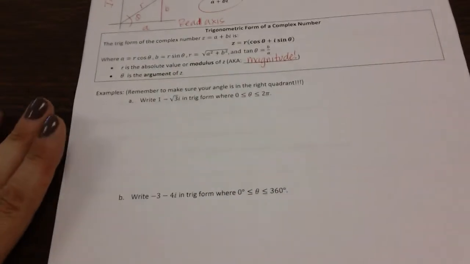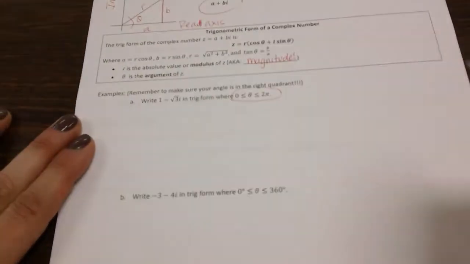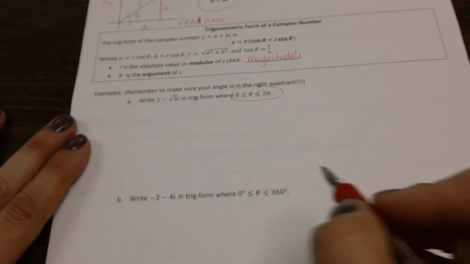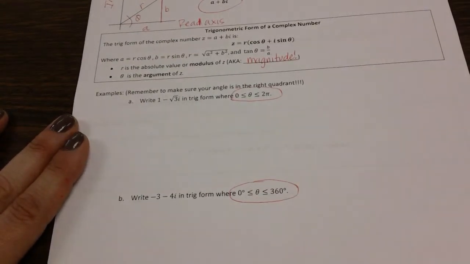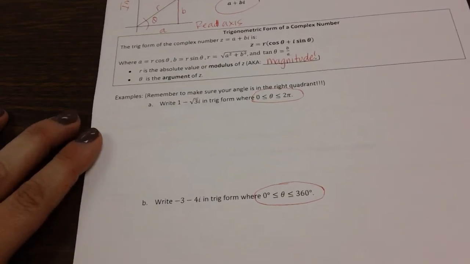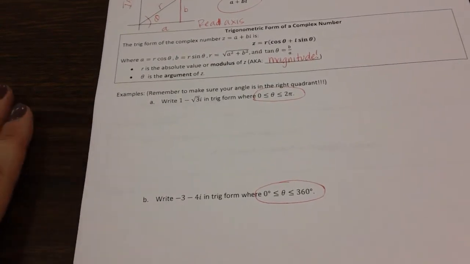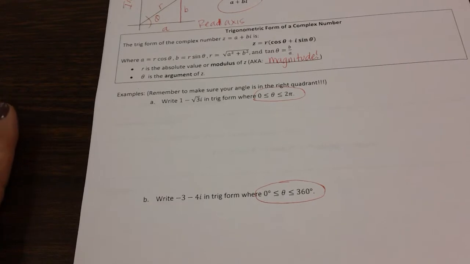All right, so as this is focusing, let's talk about our mode for a second. If our problem is written and our restrictions are in radians, we must be in radian mode. If our restrictions are in degrees, we must be in degree mode. So we're going to do the first one here together, and it should be in radian mode. So make sure that your calculators are in that mode as well.